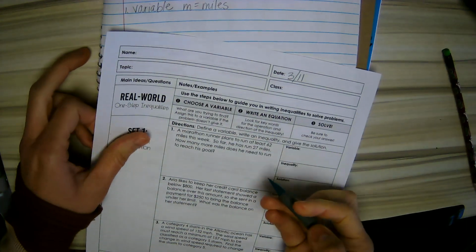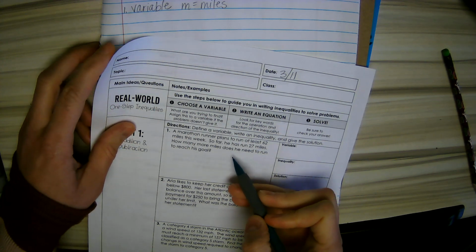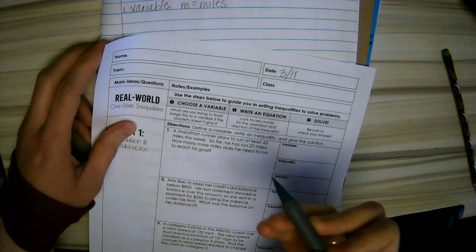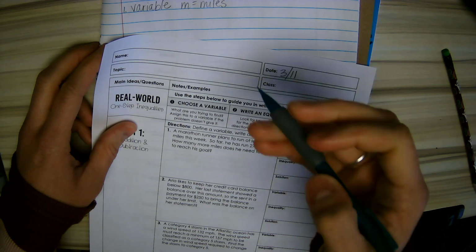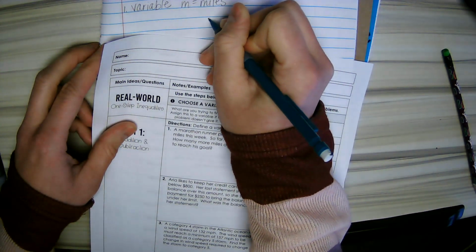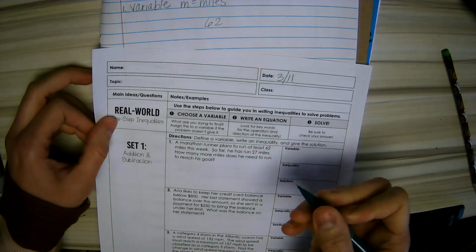And then we're writing an inequality. So if he has run 27, how many more does he need to get to that 62? So he has to run at least. Well, we know we're setting it to 62.